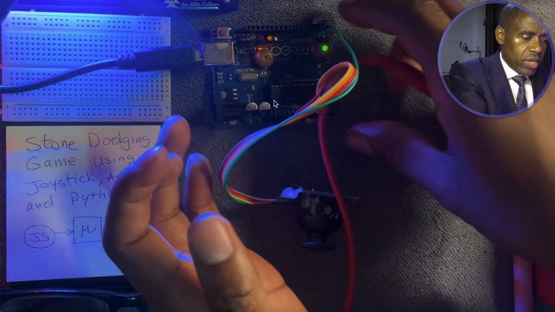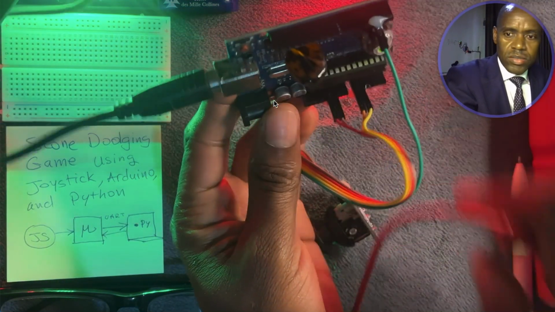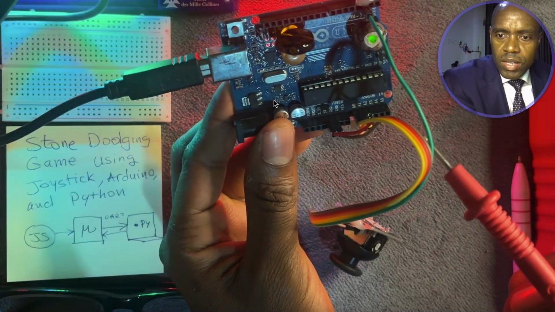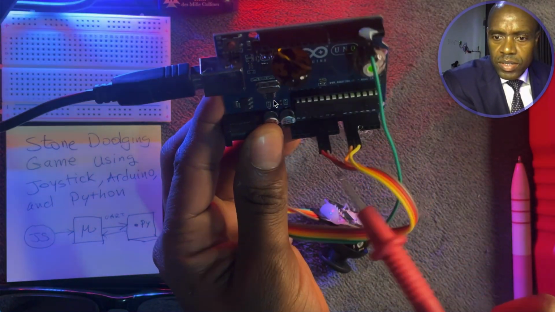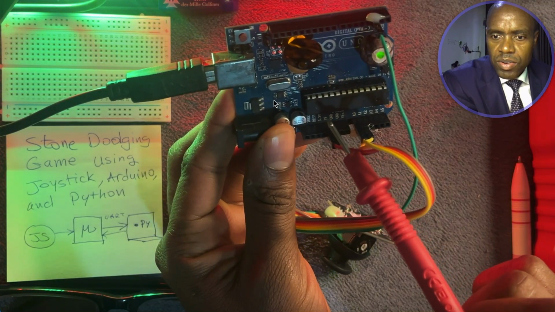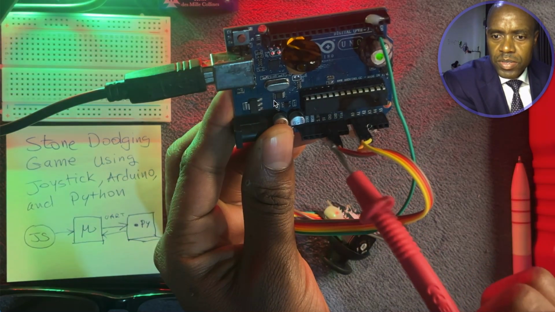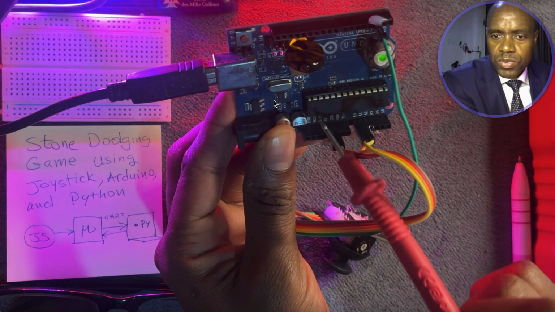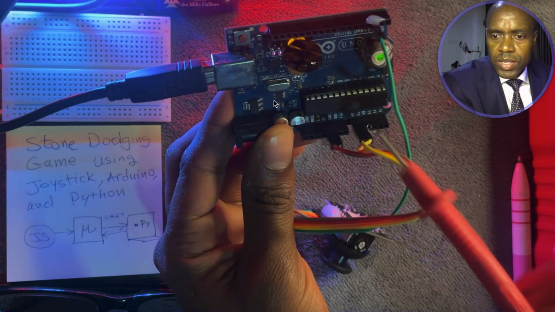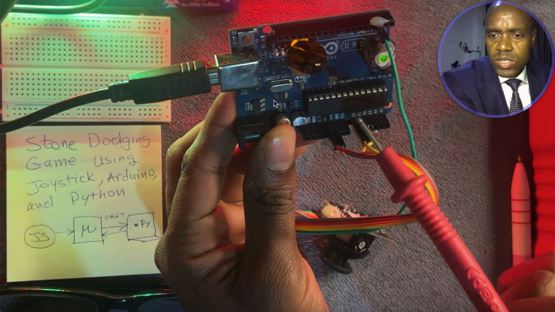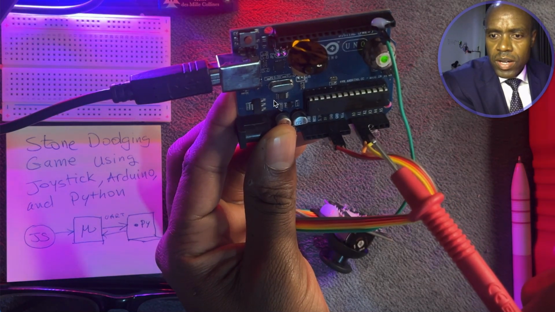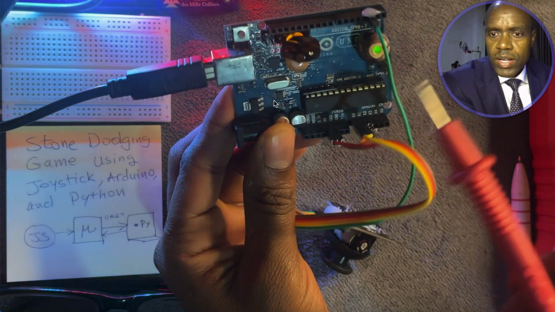And we have these pins connected to the Arduino. We have ground connected to ground. We have 5V connected to 5V. We have VRX connected to A0, and we have VRY connected to A1.